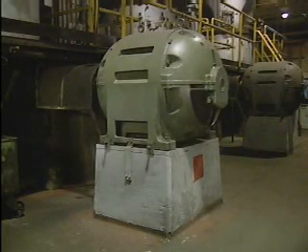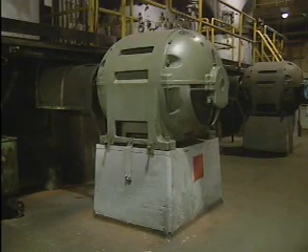Proper grounding is an important safety consideration for almost all electrical equipment. Proper grounding provides a low resistance path to ground for current that might otherwise go through someone's body. For example, this motor is properly grounded. The ground bus connects the motor's housing to a grounding grid that's buried in the earth.